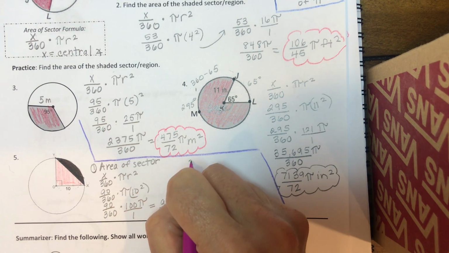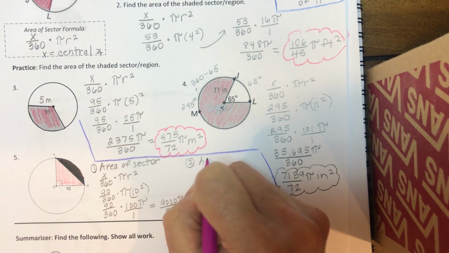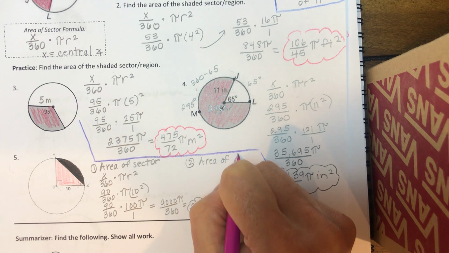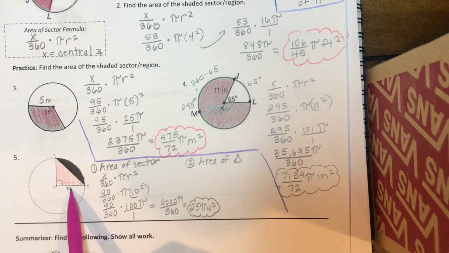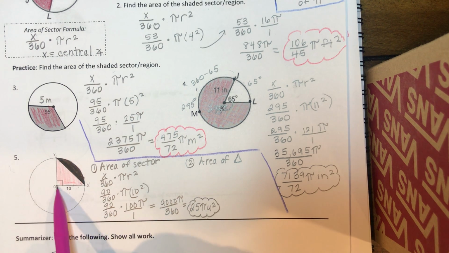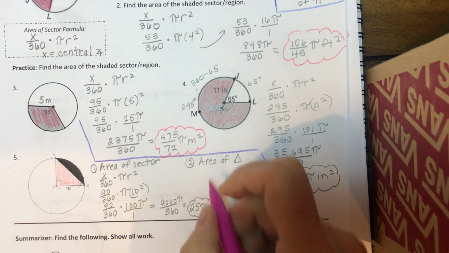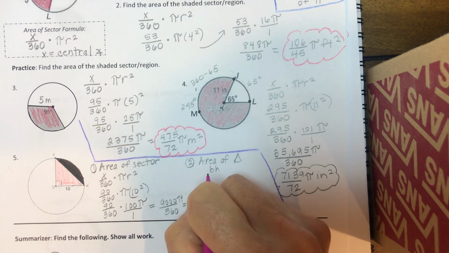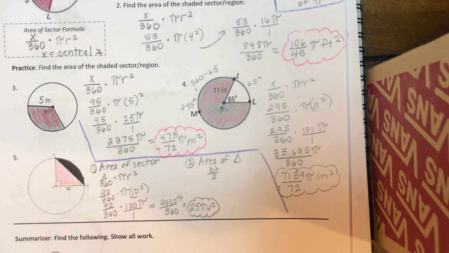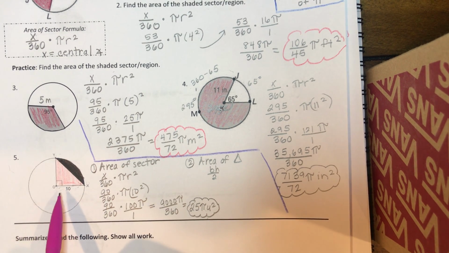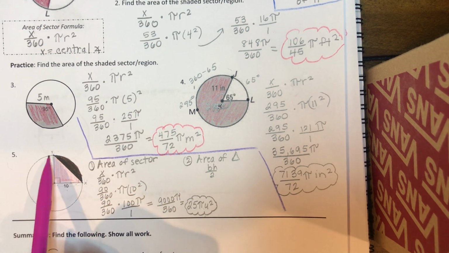Because step 2 is going to be finding the area of the triangle. So now I'm just looking at my red shaded area, just the red. For area of a triangle, remember our formula is base times height divided by 2. So it's nice that it's a right triangle. If it's a right triangle, this is our base, this is our height.